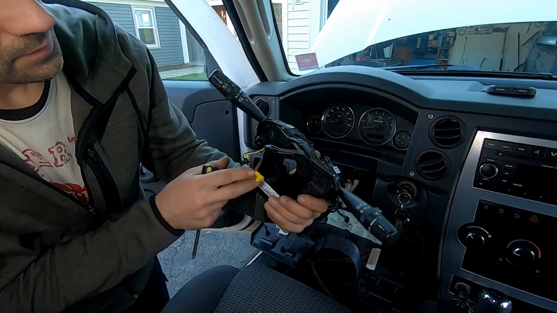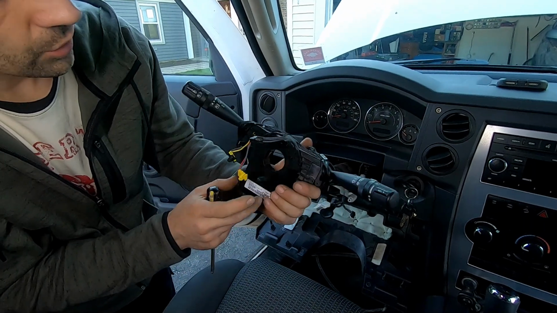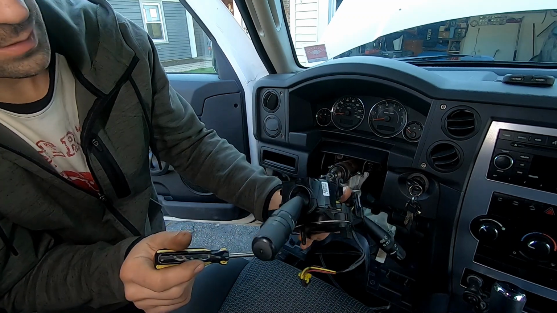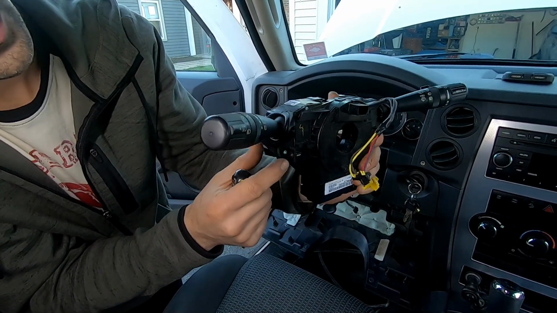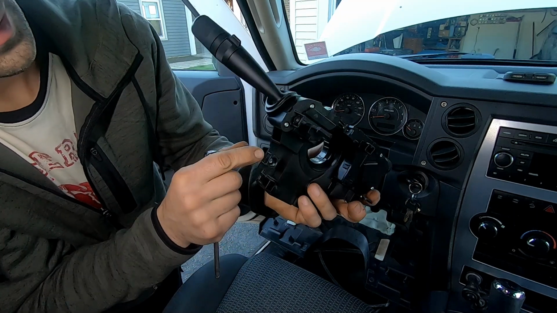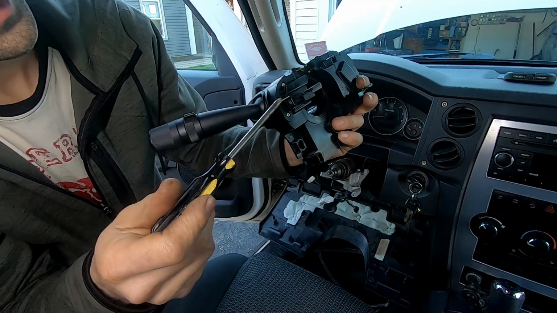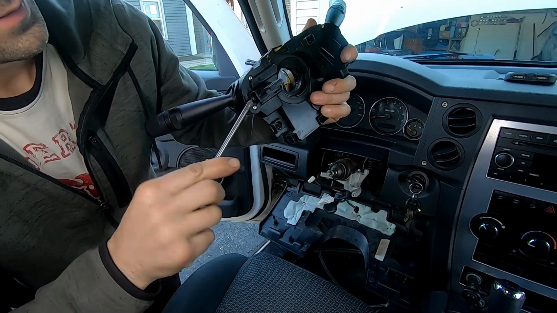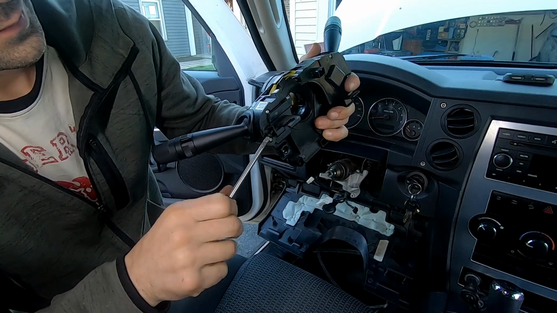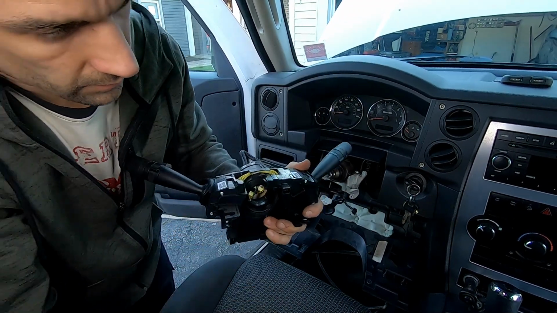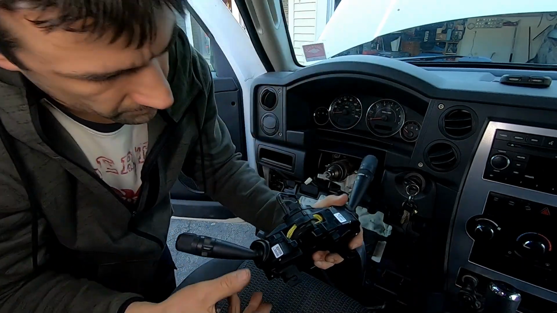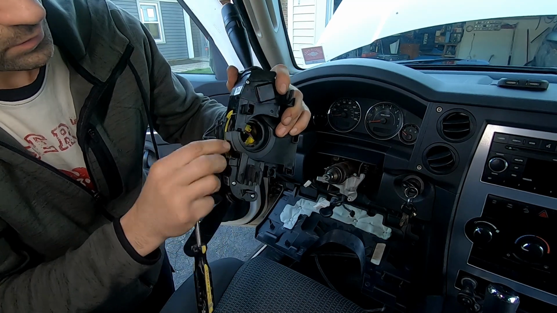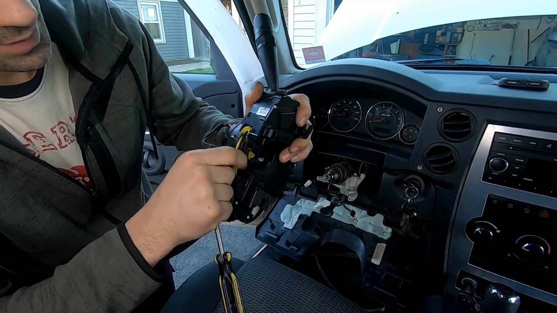You can either take it out as I did, or you can leave the clock spring in there, but then it's hard to see these Phillips screws that hold the switches. One is here, that's the right side. So we're gonna take this Phillips screw. It's one. Now that just slides out. Be careful on those wires.